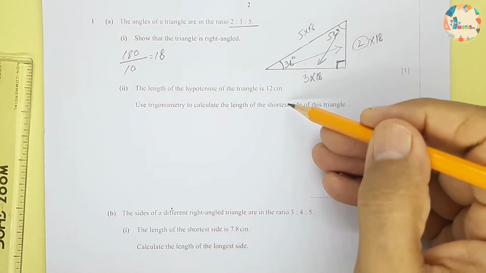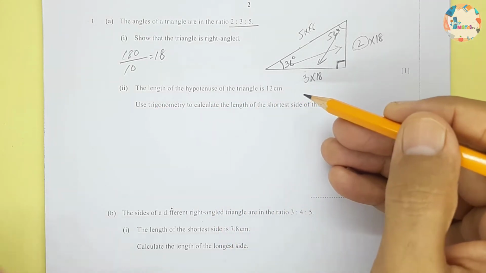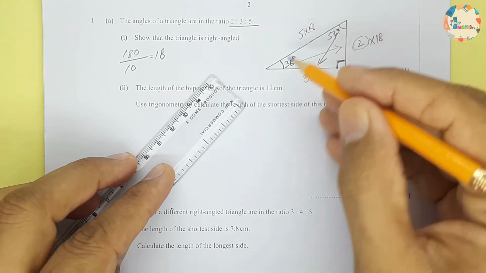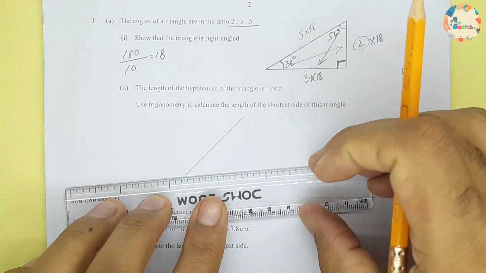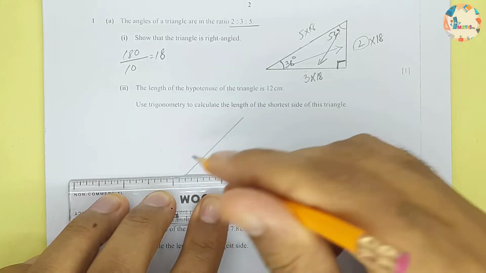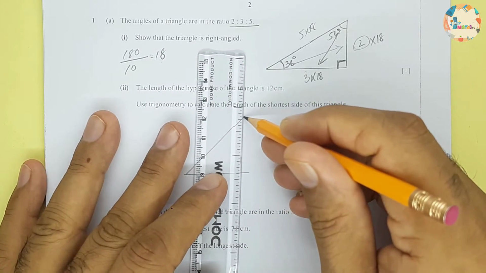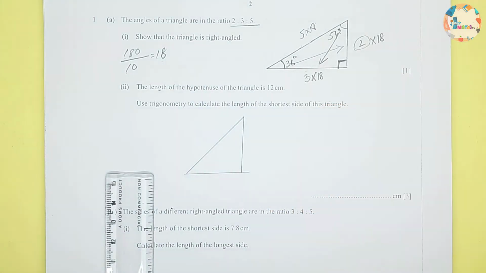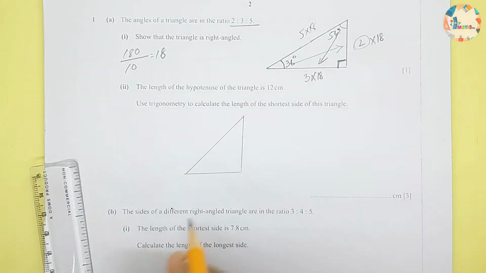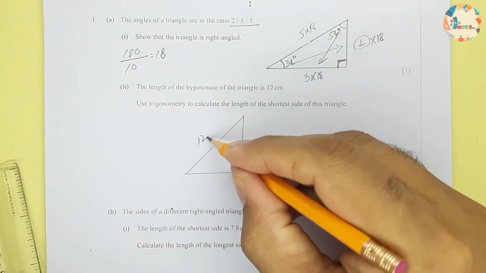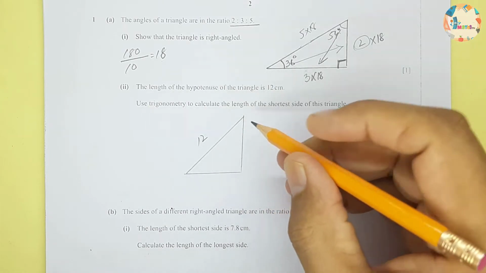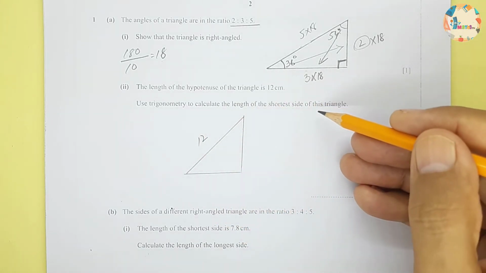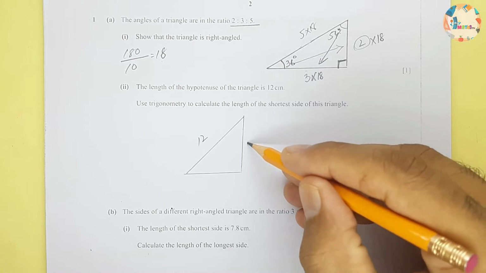So second part, the length of a hypotenuse of the triangle is 12. So the hypotenuse of the triangle, which is this one, they have provided. If I draw again the same triangle, this is a right angled triangle. Now they are saying that the hypotenuse is 12. So hypotenuse means this side is 12 centimeter. Use trigonometry to calculate the length of the shortest side of the triangle. So this side is required.